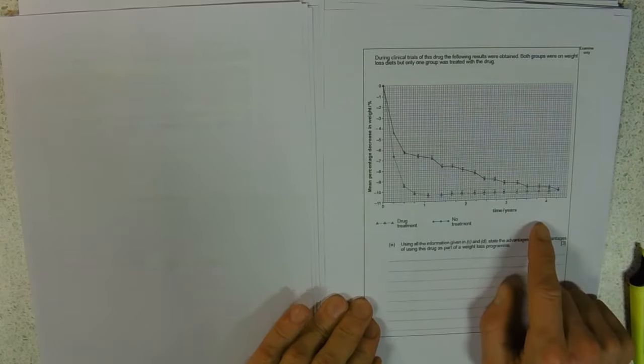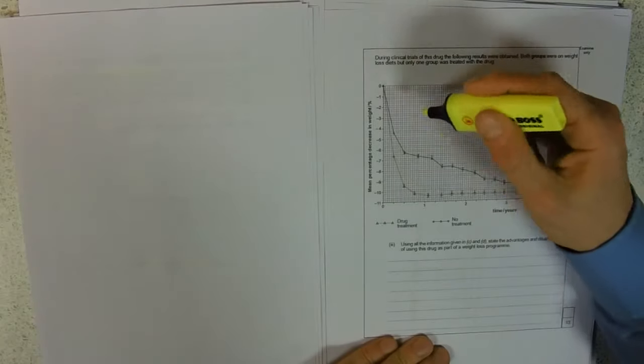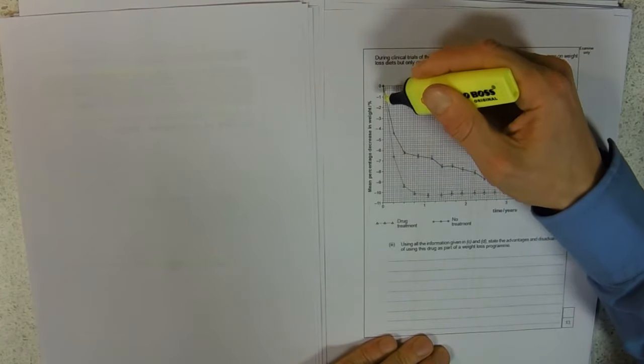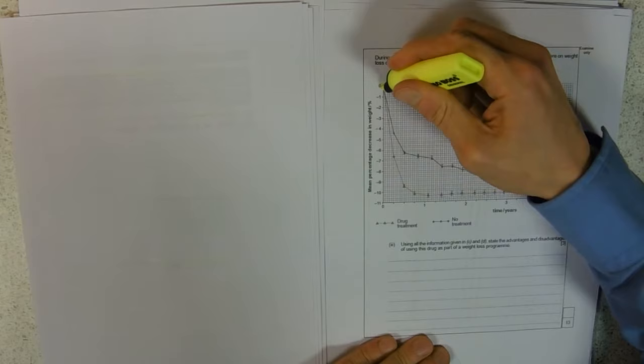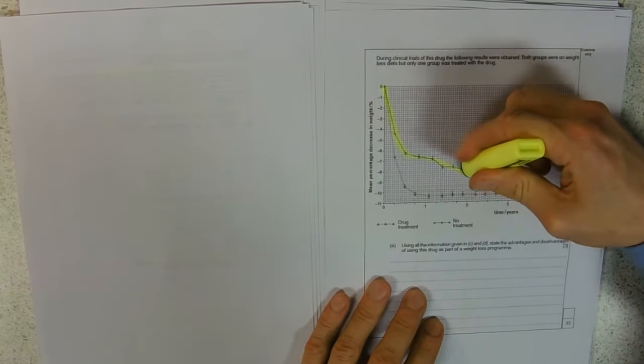Here we have a graph with two lines on. We've got time on the bottom, and this is the weight loss, the decrease in weight. So we've got a no treatment line. So these are the guys who didn't have the drug.